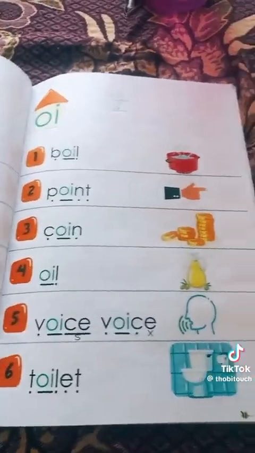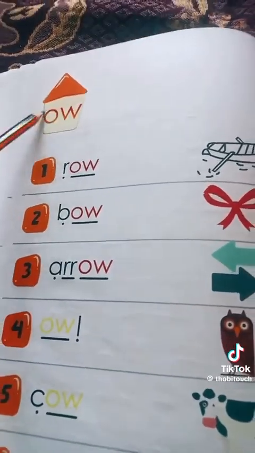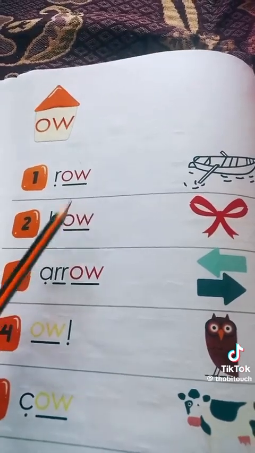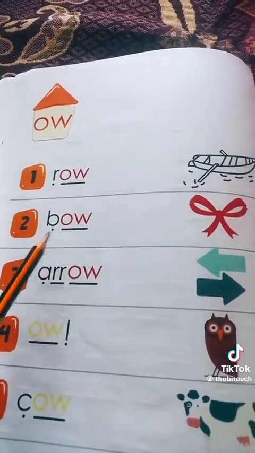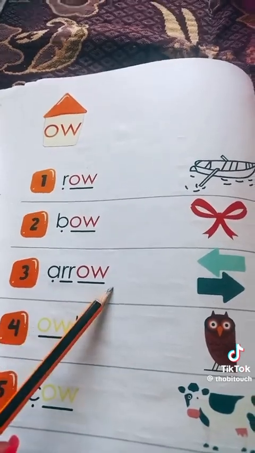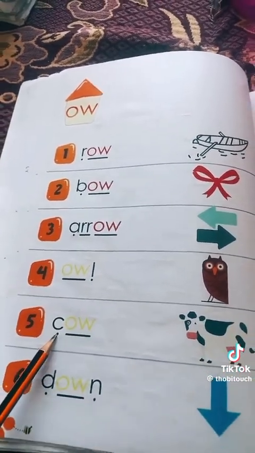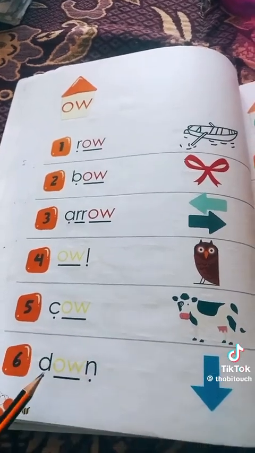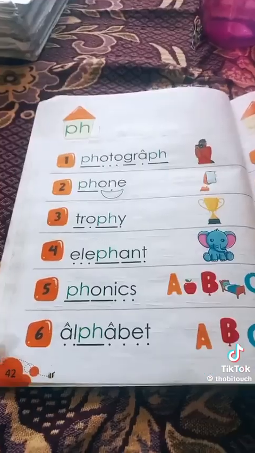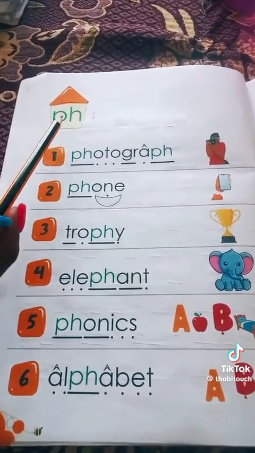Toilet. And then we will recap on O and ow. Number 1. Row. Bow. Arrow. Owl. Cow. Down. We'll recap on all the blended sounds that we have covered so far.